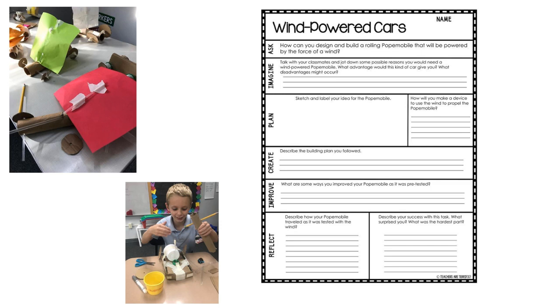You can see in this picture is Nolan, and Nolan was a very quiet kid. He was a second grader. He created some of the best engineered items that we had. As you can see, he ended up changing that little cup on his wind powered mobile so that it ended up having a bigger sail in the end because he learned that it wasn't going to catch the air very much.